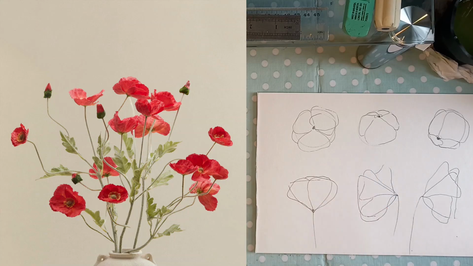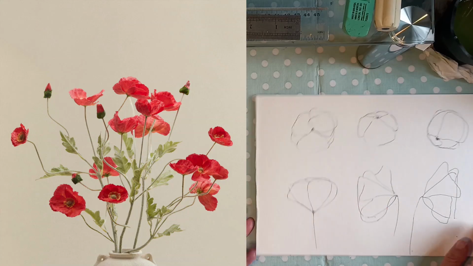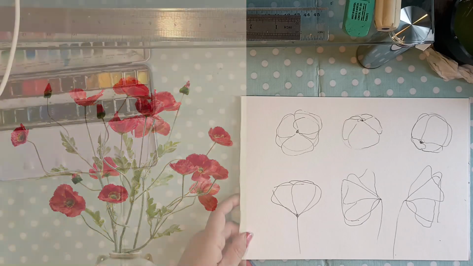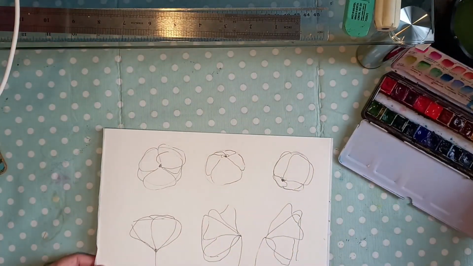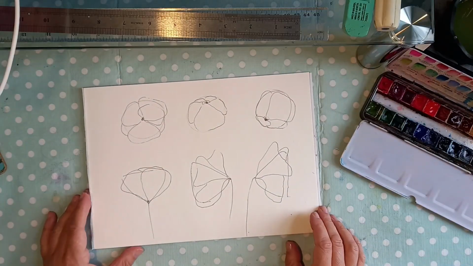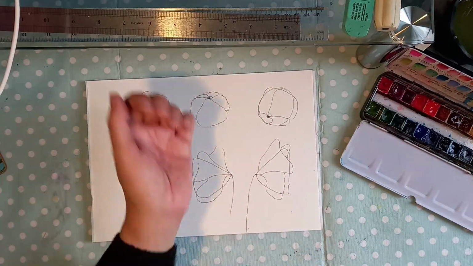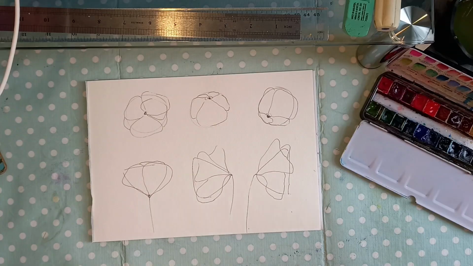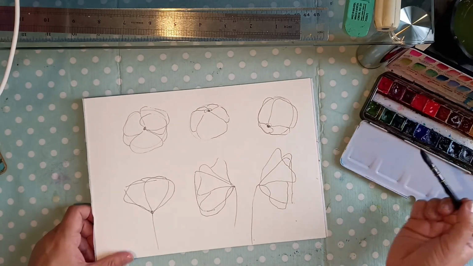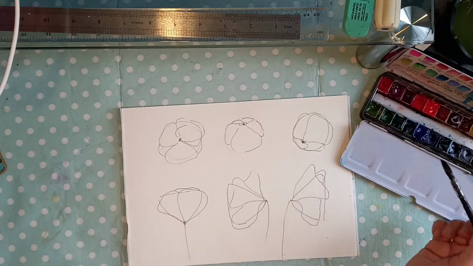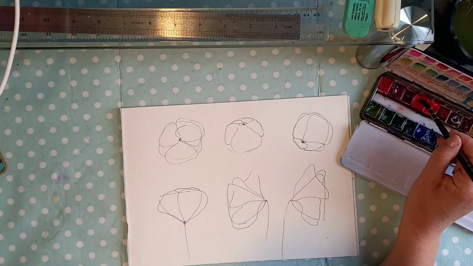So let's get rid of our reference temporarily and bring our paints in. Get some painting on here. So to achieve a really nice light watercolour effect with these poppies, we're going to work in layers with plenty of water. So let's go with red first.